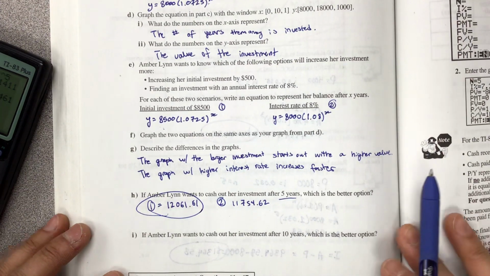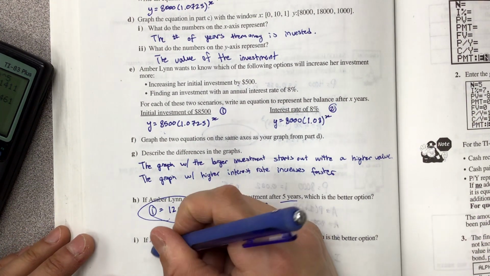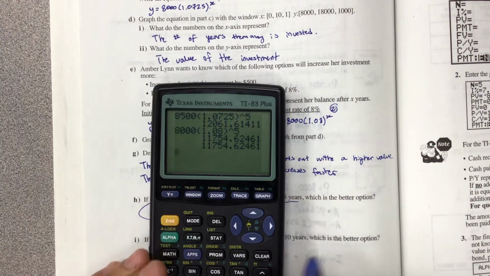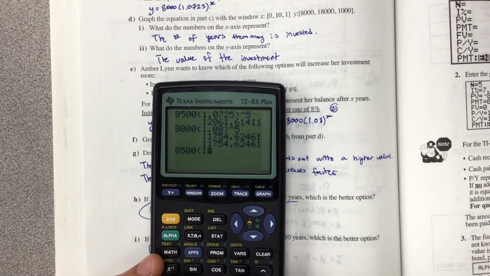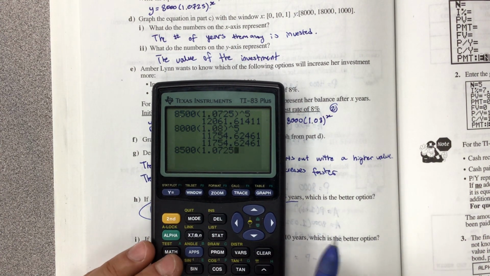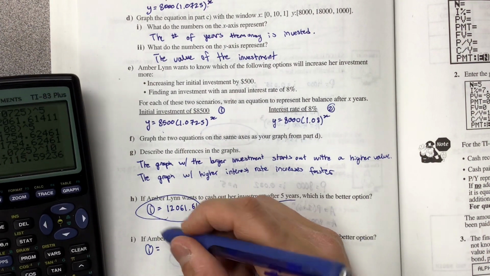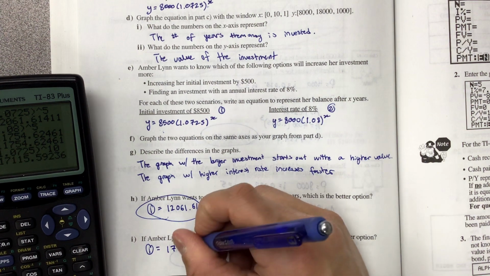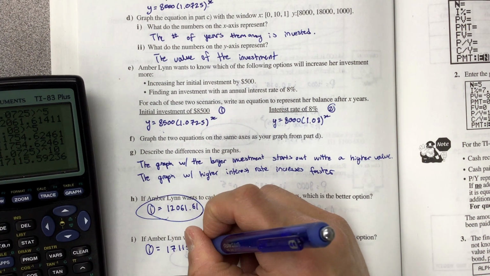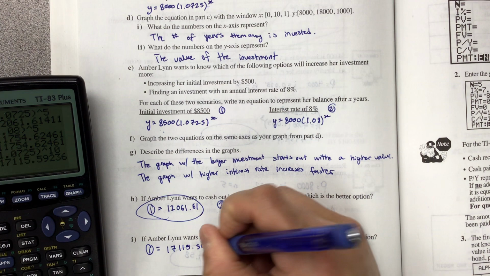Now, if she wants to cash out her investment after 10 years, let's see what that looks like. So after 10 years, with the first option, she would cash out at $17,115.59.